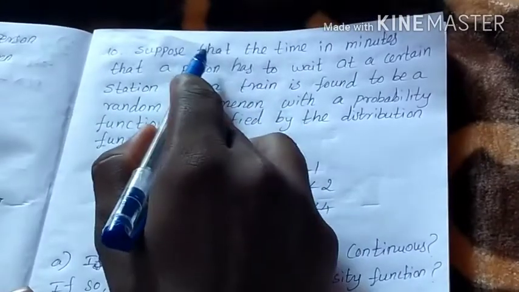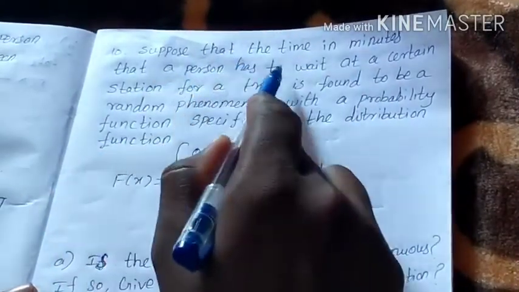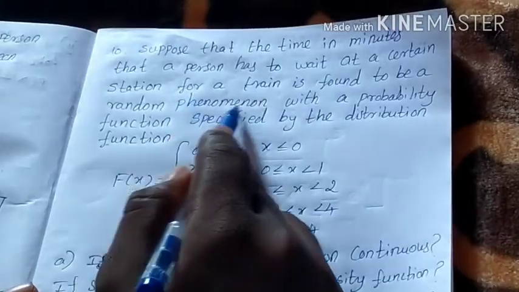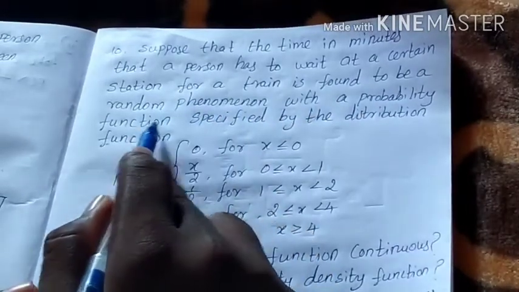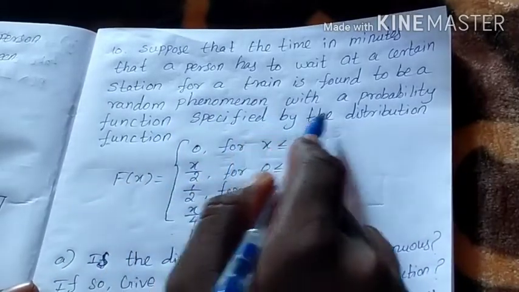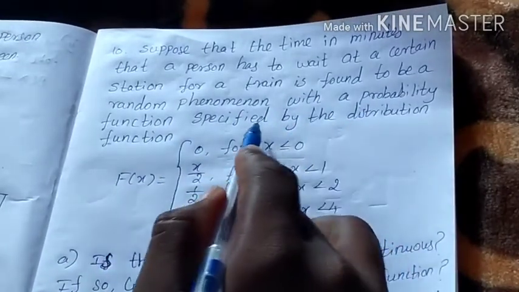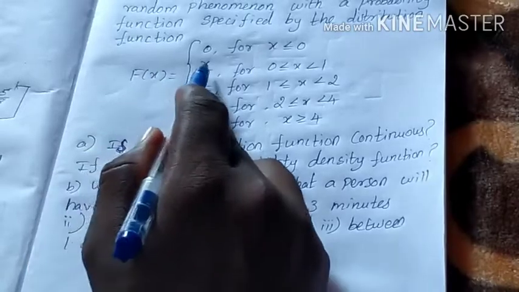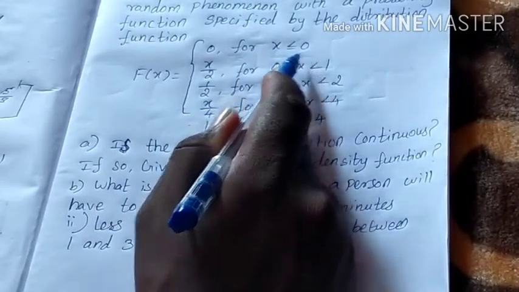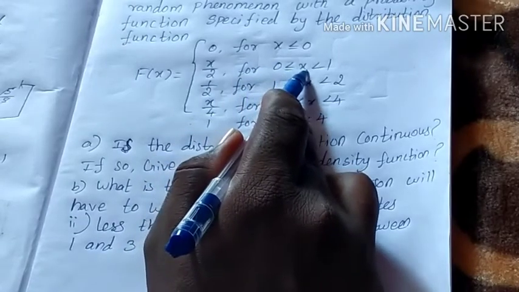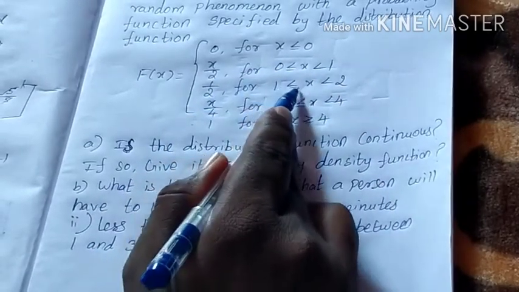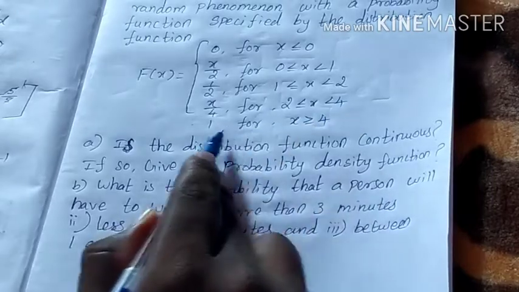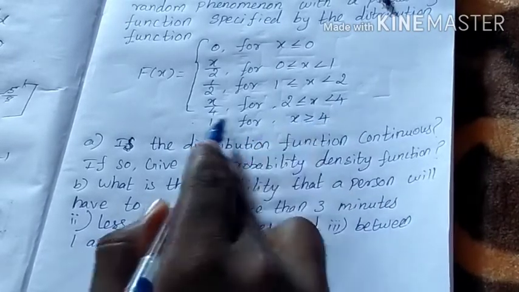Next, 10th question. Suppose that the time in minutes that a person has to wait at a certain station for a train is found to be a random phenomenon with a probability function specified by the distribution function. The capital F(x) is equal to 0 for x less than or equal to 0, x/2 for 0 less than or equal to x less than 1, 1/2 for 1 less than or equal to x less than 2, x/4 for 2 less than or equal to x less than 4, and 1 for x greater than or equal to 4.